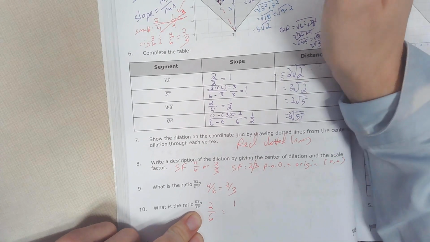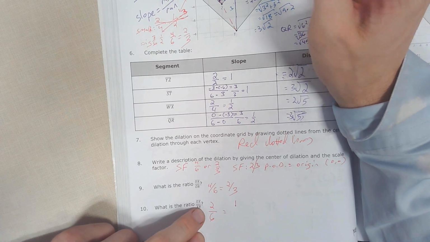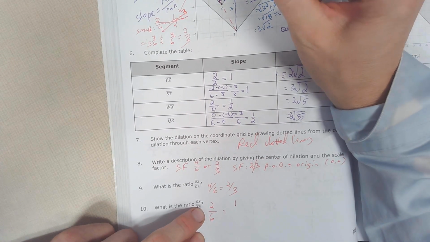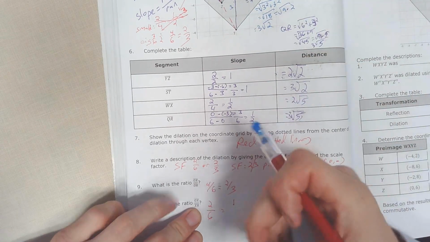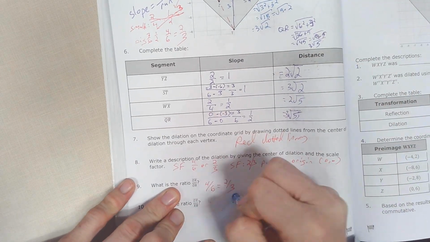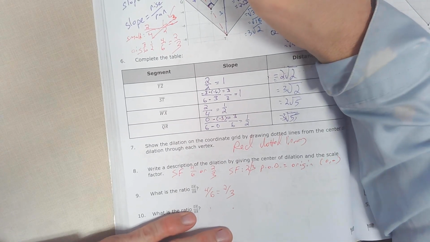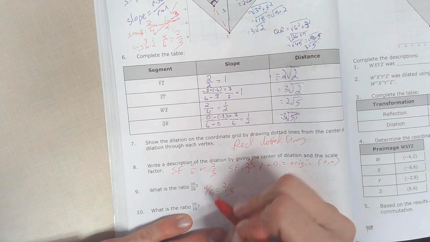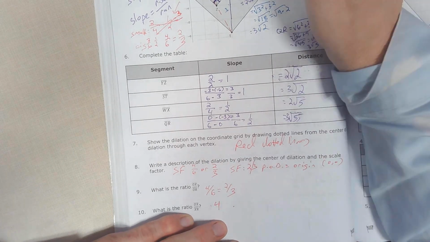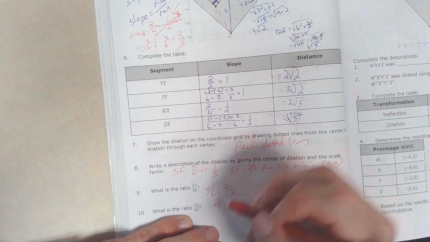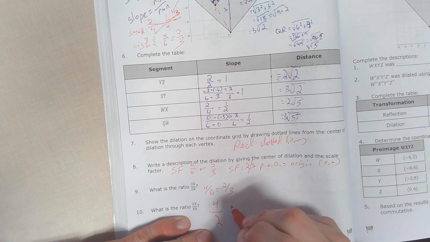Wait, no, wait. OX is 1, 2, 3, 4. OX is 4. And XR is 1, 2. XR is 2. Okay, so that's 2.